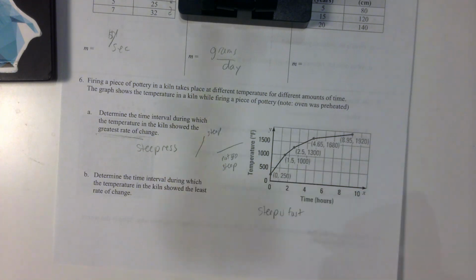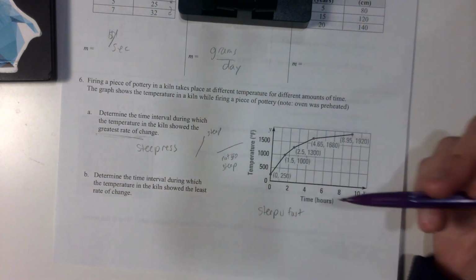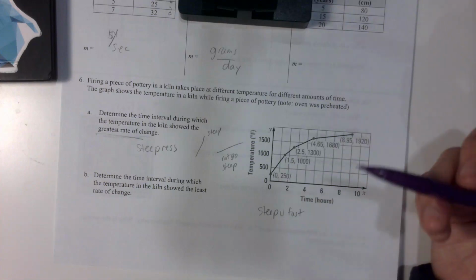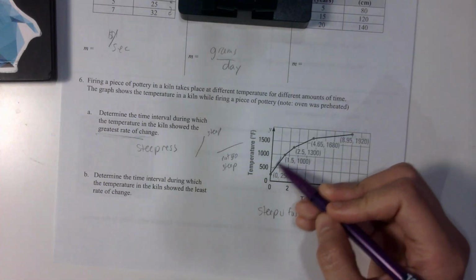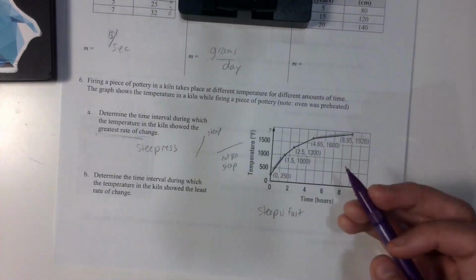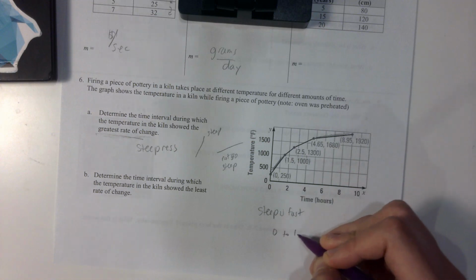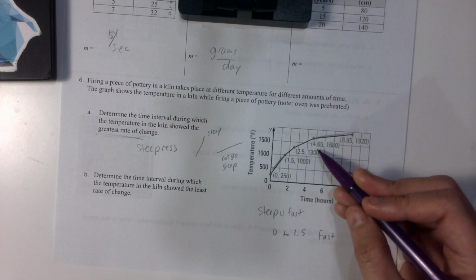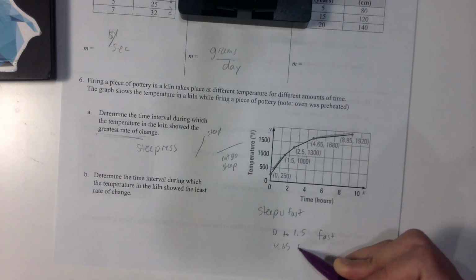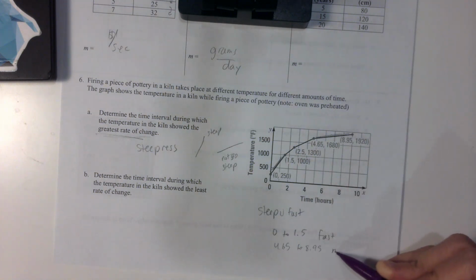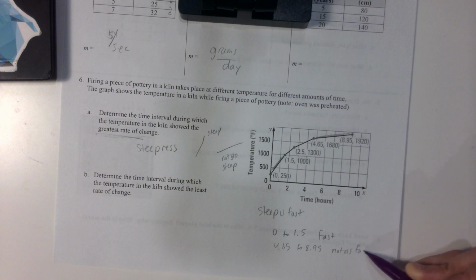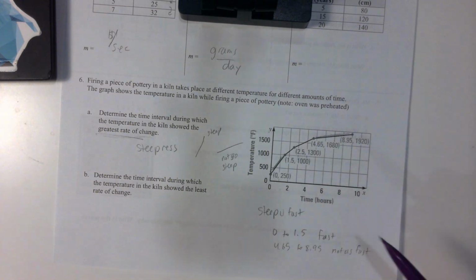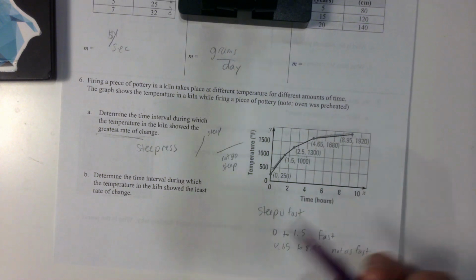You don't need to take these notes down because it's going to sort of get in the way of your actual work. I'm just giving you some notes, right? So if we look here, this is way steeper than this, right? So 0 to 1.5 is fast, right? And 4.65 to 8.95, not as fast, right? So you want to think about slope in terms of steepness, and that will tell you if it's faster or not.